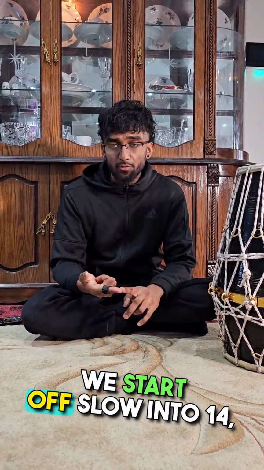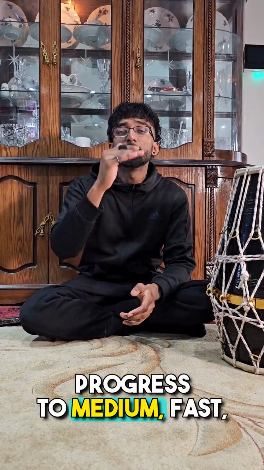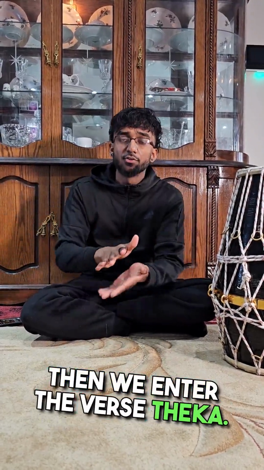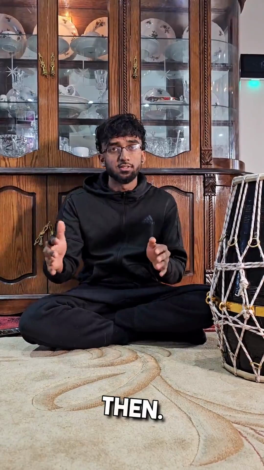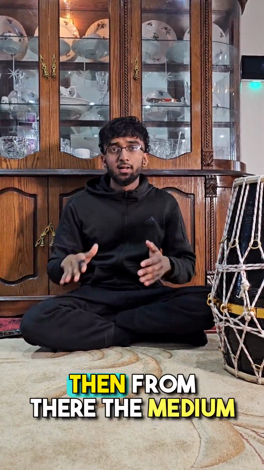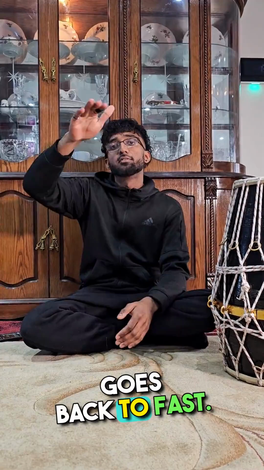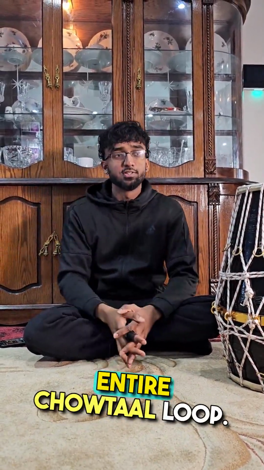But again, we start off slow into 14, progress to medium, fast, back to slow, and we enter the verse take, then we do that at a faster speed, then from there the medium goes back to fast, and then the fast breaks back down to 14. That's basically the entire Chowtaal loop.